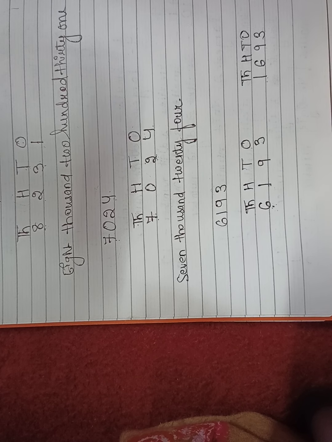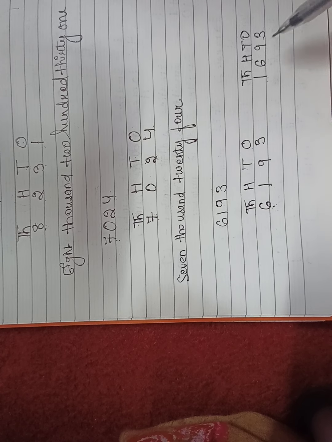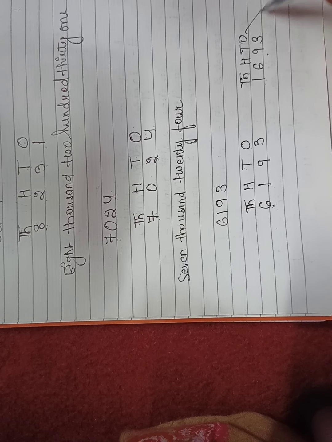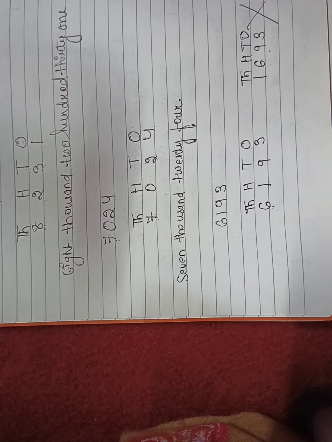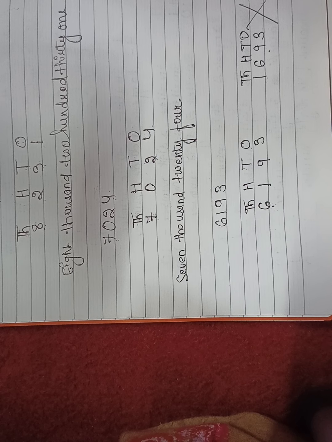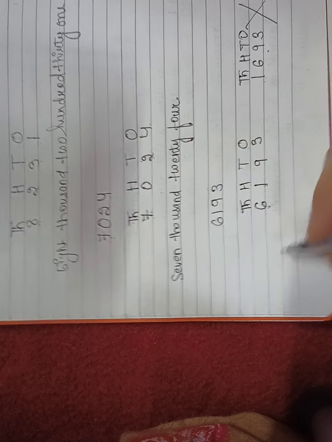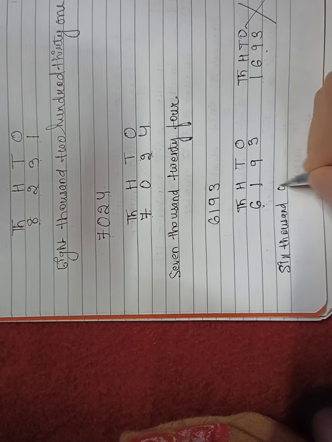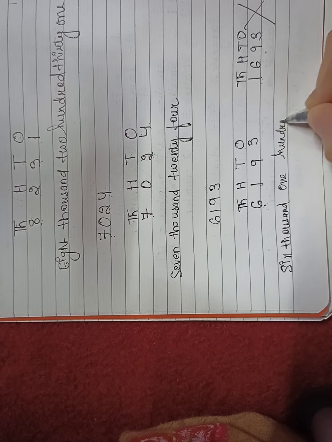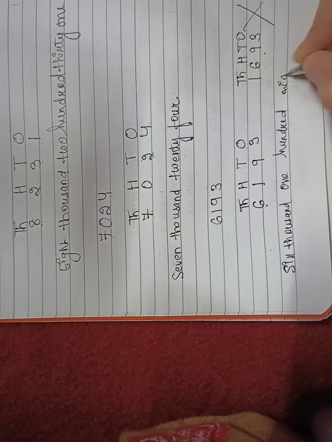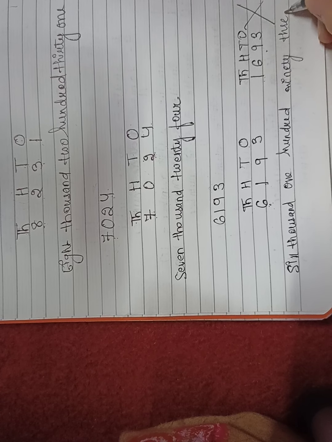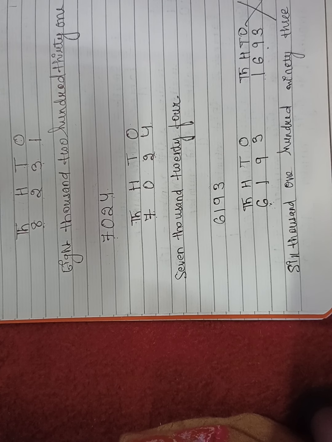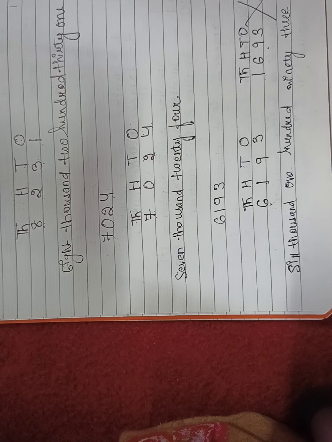So it is very important to write the digits properly under the correct places. If I write these digits like this, my answer will be wrong. So be very careful while copying the number under the places. The digits should be written under correct places. So the number name for this will be 6,193.